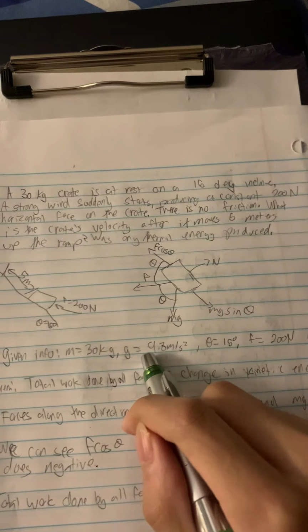And then the change in kinetic energy just equals 1/2 mv squared. Remember, we're just solving for v, so this is simple. After plugging in the values, 30 kilograms over 2 gets us 15v squared. Then we set them equal to each other: total work equals change in kinetic energy. So it'll be 965.925 minus 380.463 equals 15v squared.